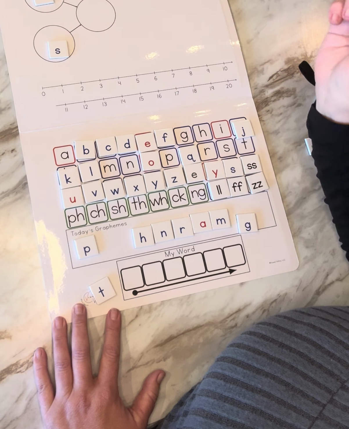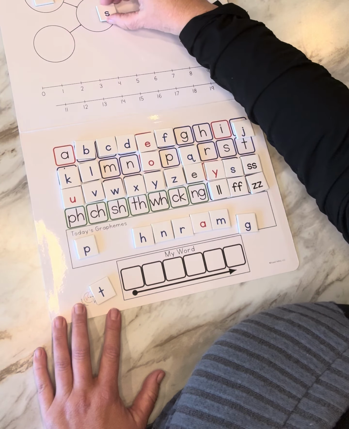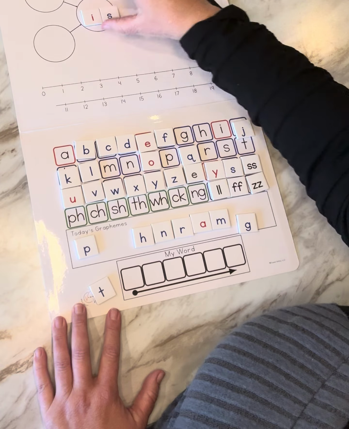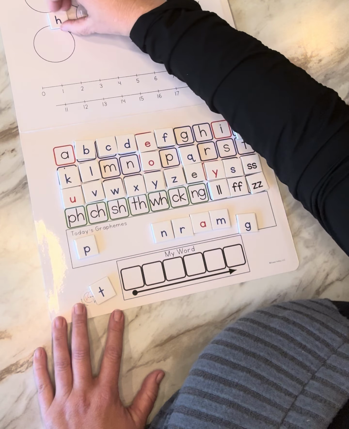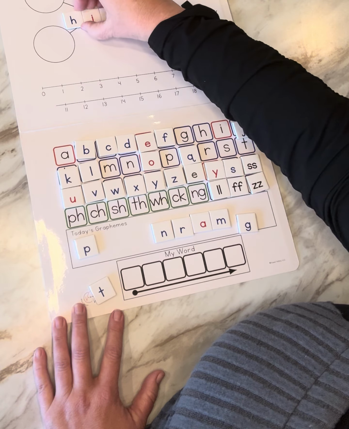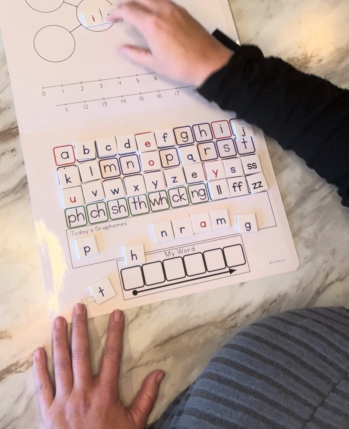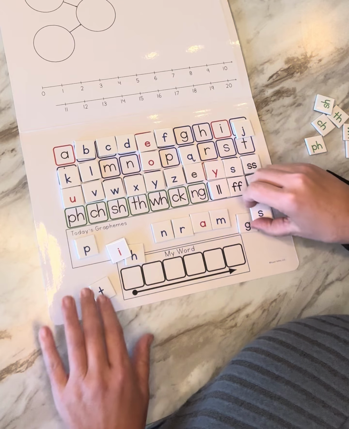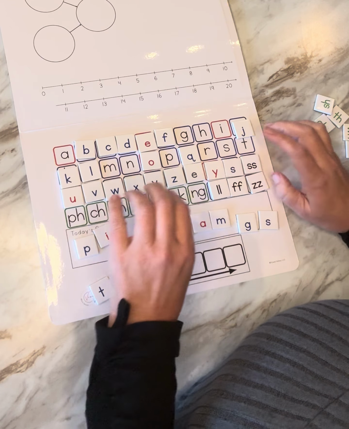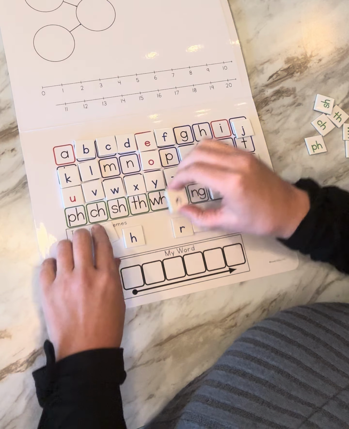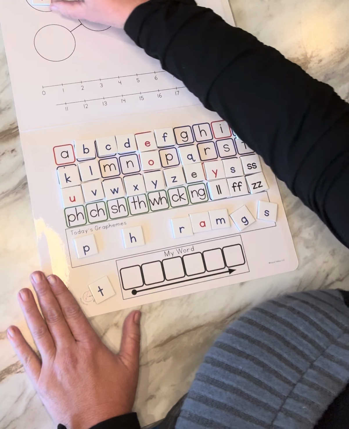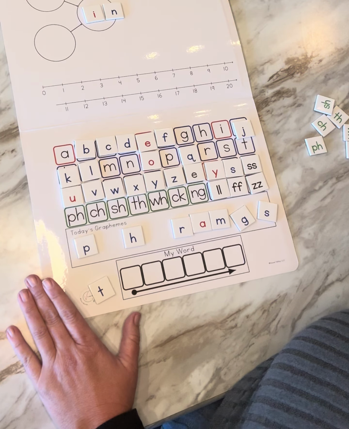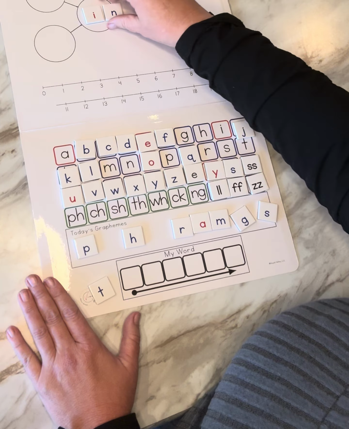And then we can actually add on to that too. Once they know is, think of how much more they can do. They can go ahead and do his. They can do with it and its. So lots there. We could also do in, and then how many more we can do with that little piece.